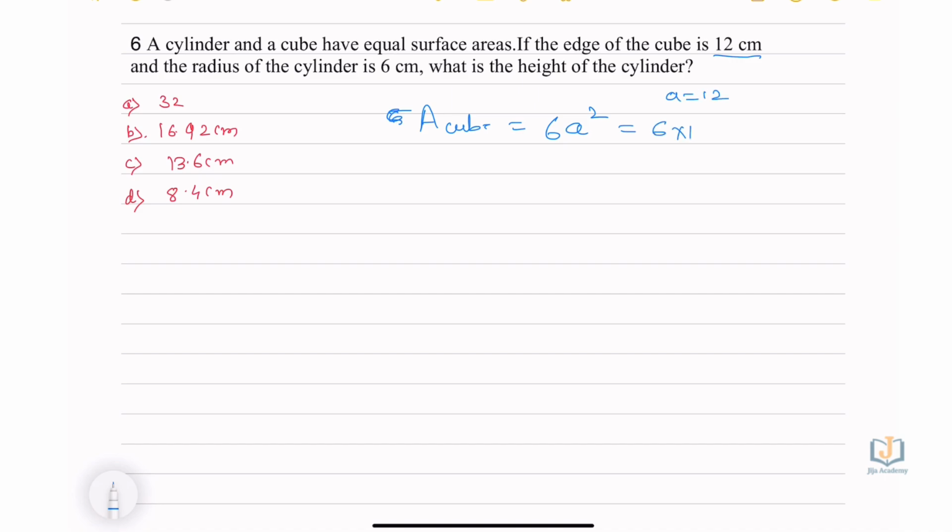So 6 into 12² is equal to 864 cm². So the radius of the cylinder is given as 6 centimeter and we are finding the height of the cylinder.